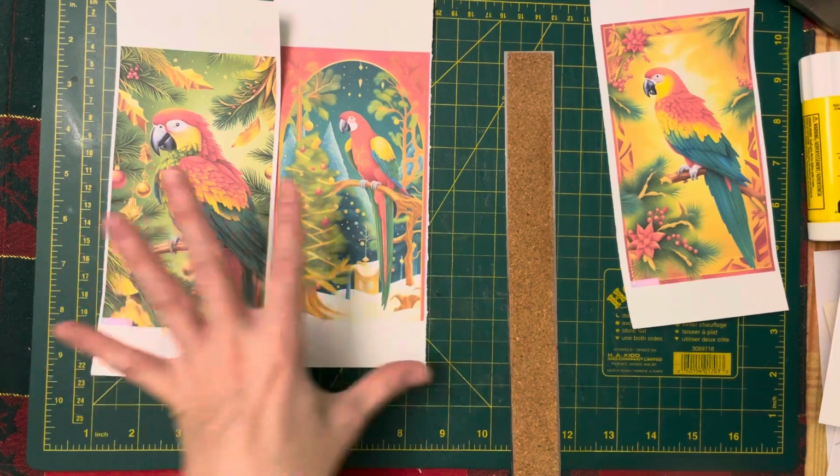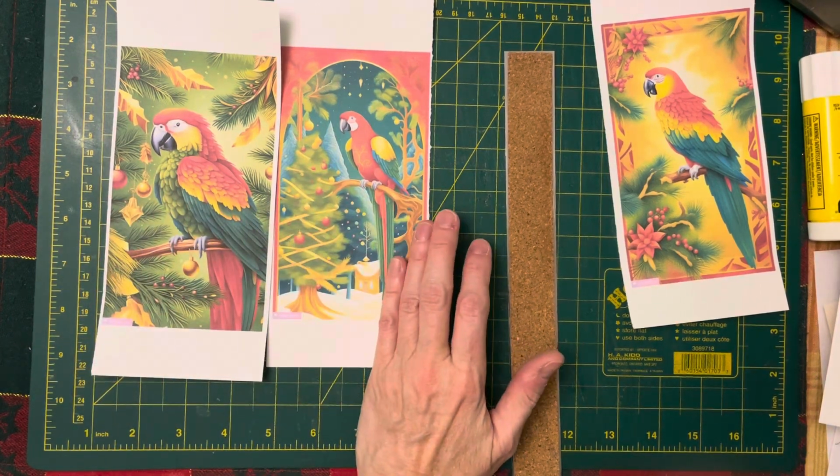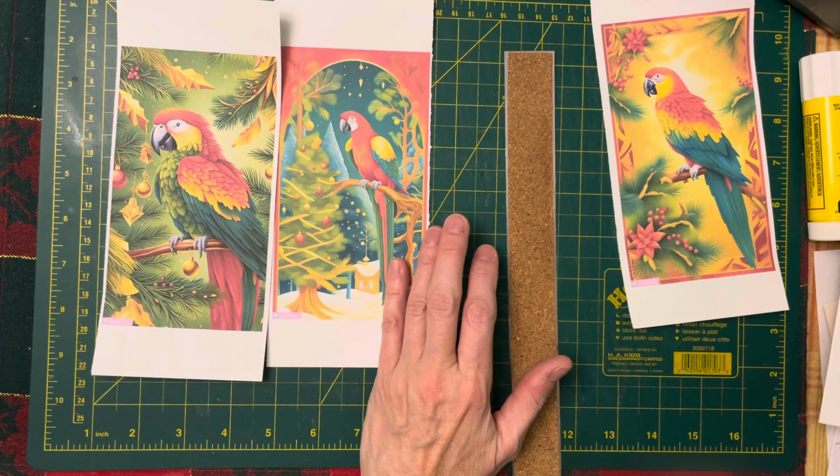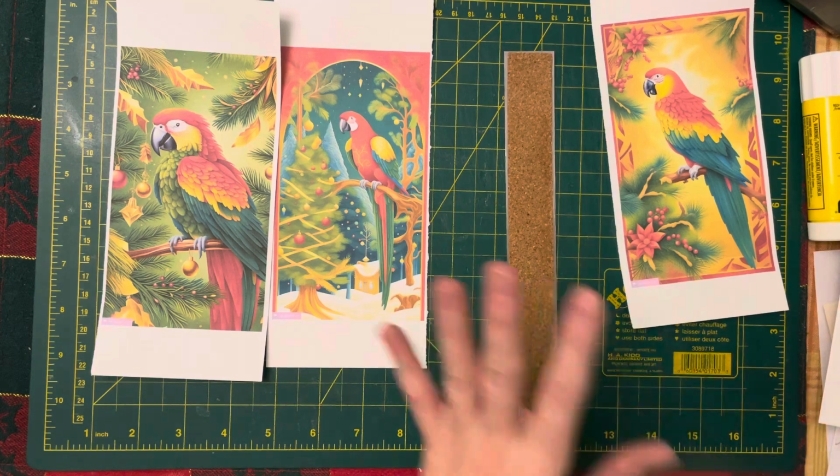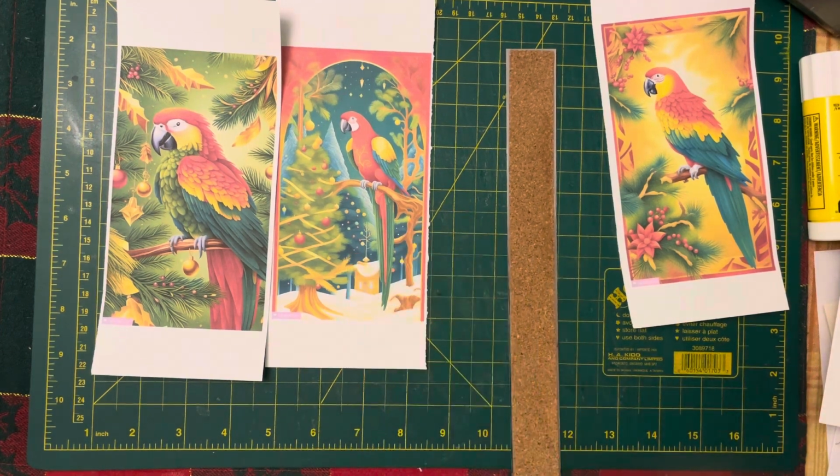I need some backing paper. And I think I have. Of course I know I have it. You know what? This is what we'll do. This is what we will do. We will find, nope. Gotta go further back. Hang on, I'll be right back.